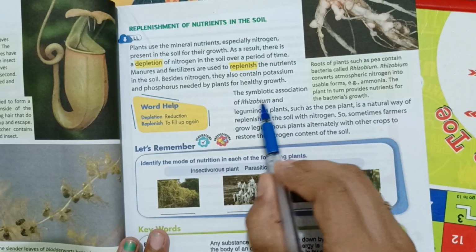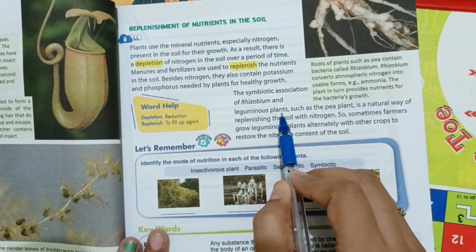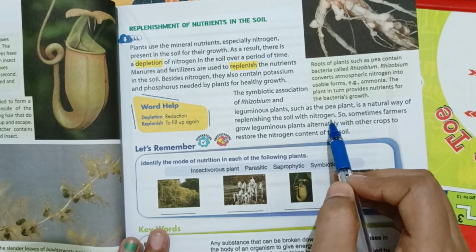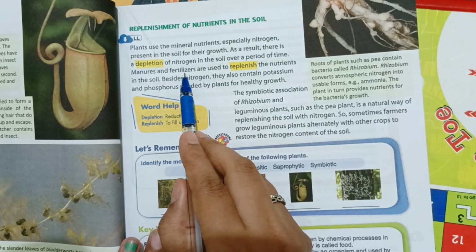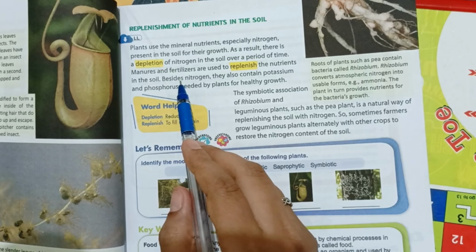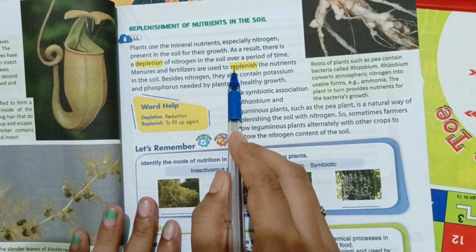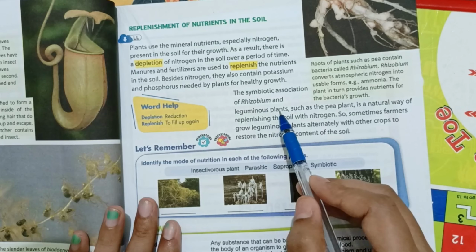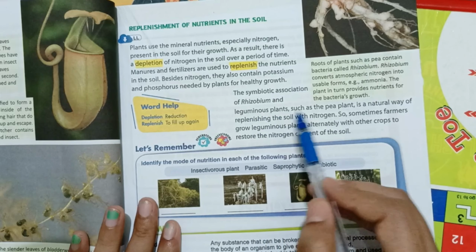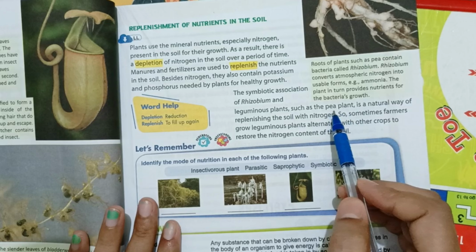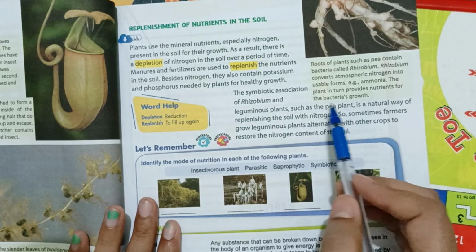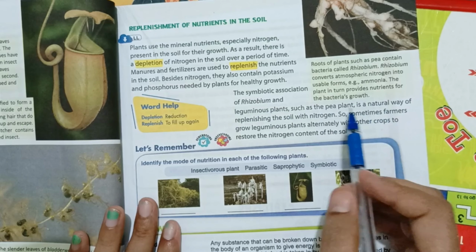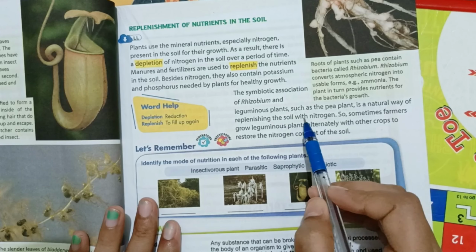The symbiotic association of rhizobium and leguminous plants such as the pea plant is a natural way of replenishing the soil with nitrogen. See, manures and fertilizers are artificial methods. That means we are manufacturing them and the farmers are using them to replenish it. But the natural way of replenishing the nutrients is seen in the case of the leguminous plants, like the pea plant. In the pea plant, the roots contain rhizobium, which helps in replenishing the soil with nitrogen.